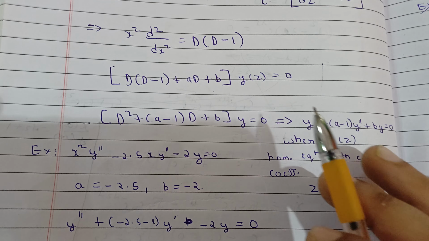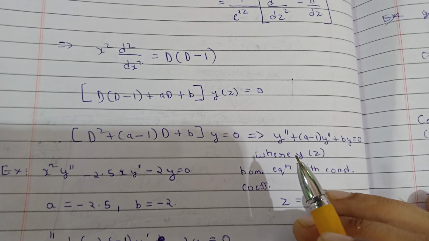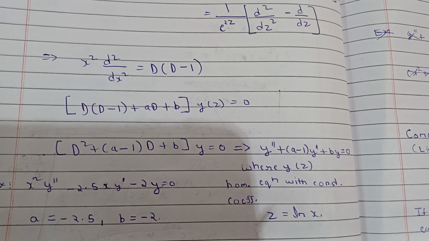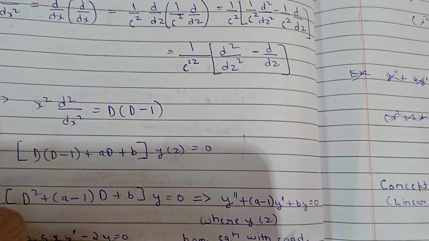Means in the lambda terms you can find the values, and in the last you just substitute log x in place of z. That's how you can find the solution. Now in today's lecture we will study the Wronskian.